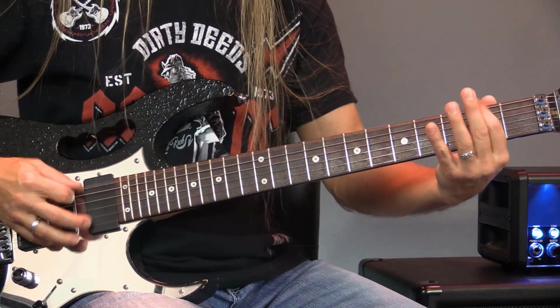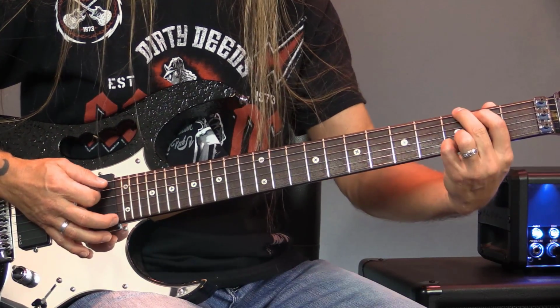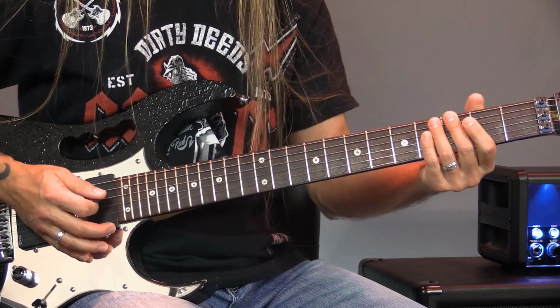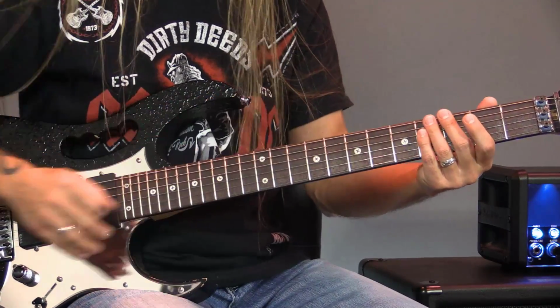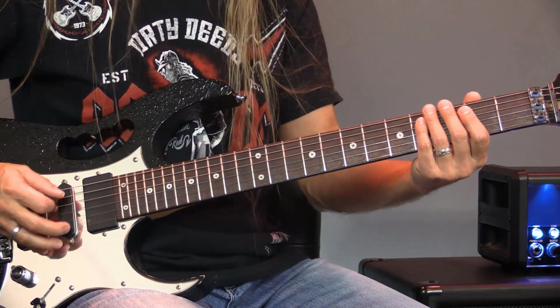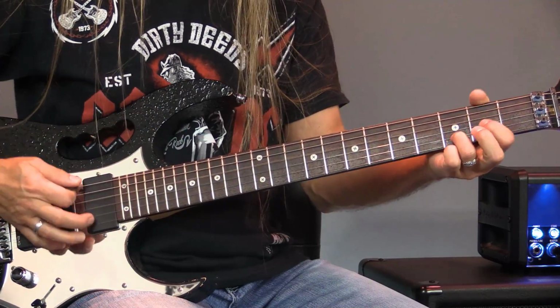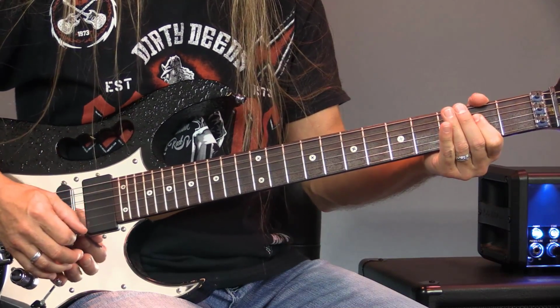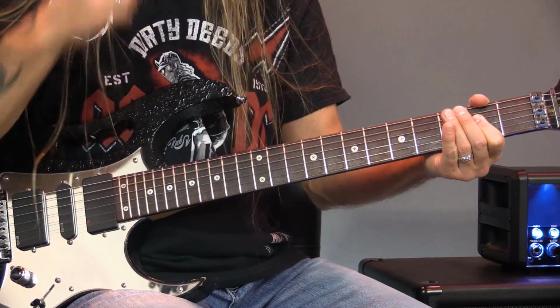See, it'd be really hard to try and get that down there. And if I play that, it just sounds way too full. So I want to leave that middle finger off. This is a perfect example of why we would do that. Okay, so that's the riff for Walk All Over You.